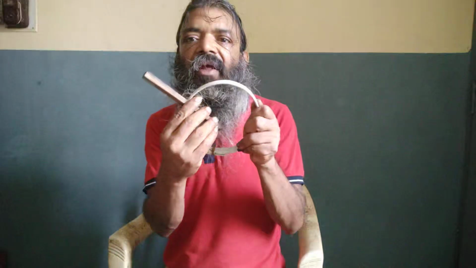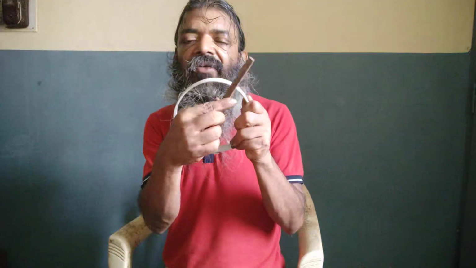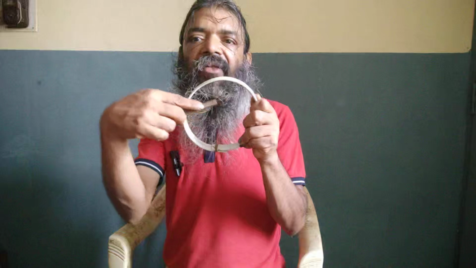This is for the first section arc. The second section arc length is the square root of delta x2 whole square plus delta y2 whole square, and so on up to the nth section. So it will start rotating: first section, second section, third section, fourth section, nth section.